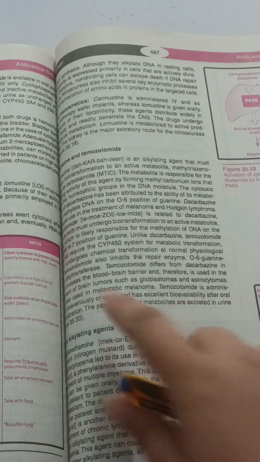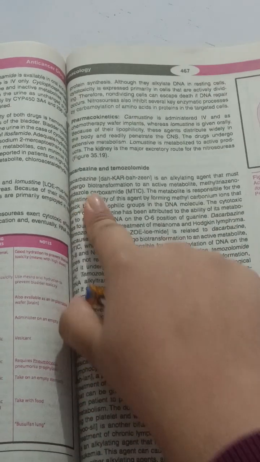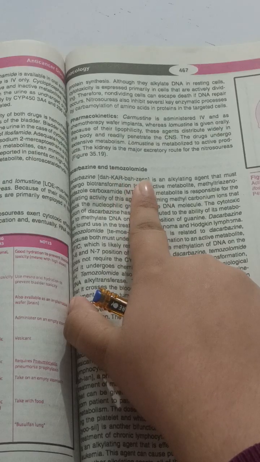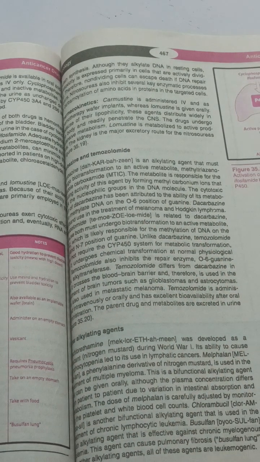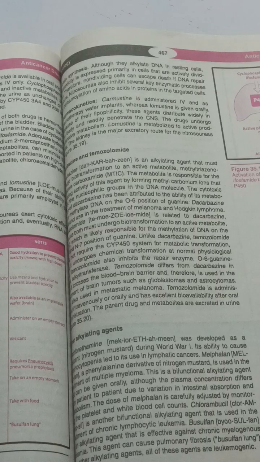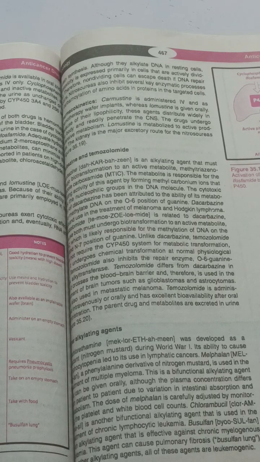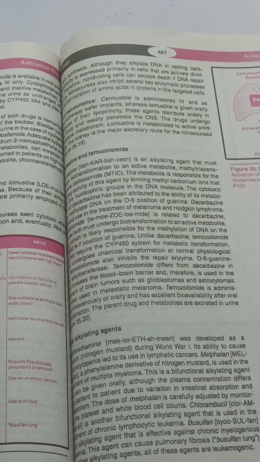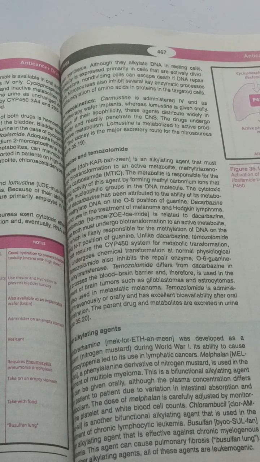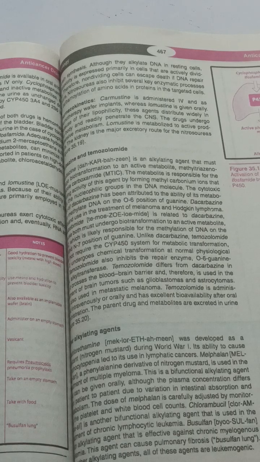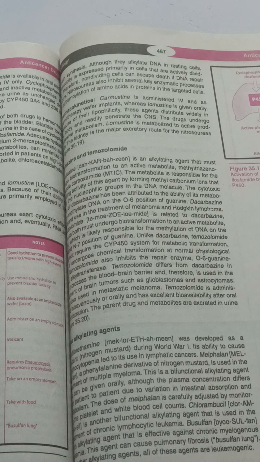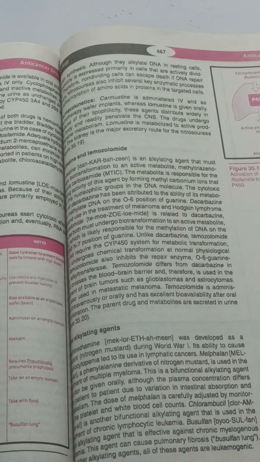The next important type of alkylating agent is dacarbazine and temozolomide. Of these, one is given through the IV route, the other through the oral route. Their mechanism is that they require activation into an active metabolite, but temozolomide doesn't need any CYP450, and it crosses the blood brain barrier also. These drugs can be used in the treatment of brain tumors, melanoma, and metastatic melanoma. Adverse effects are just the same.